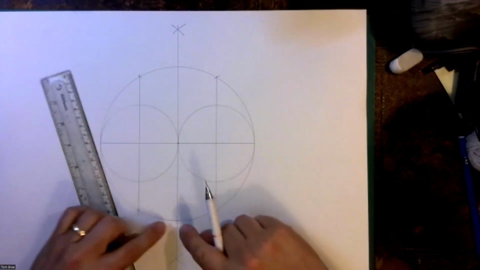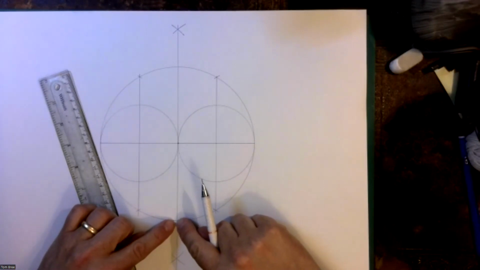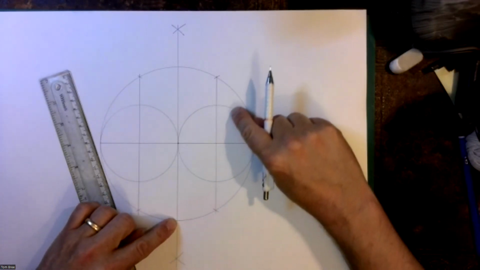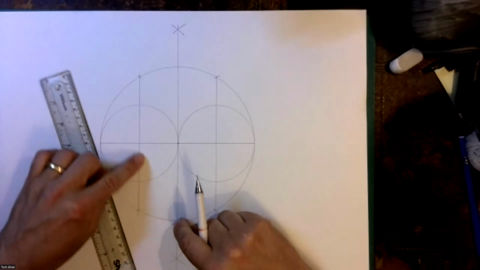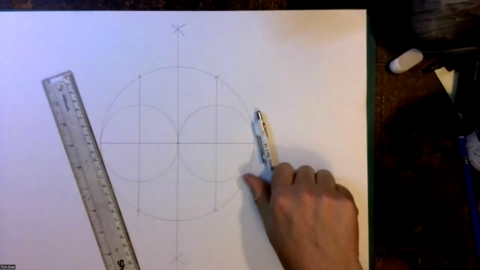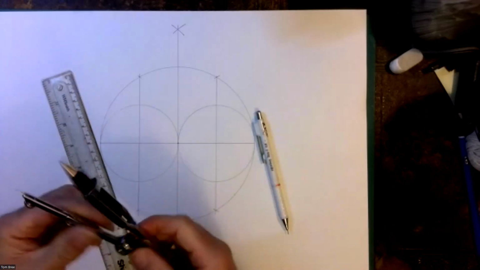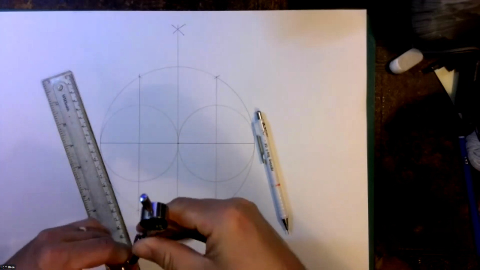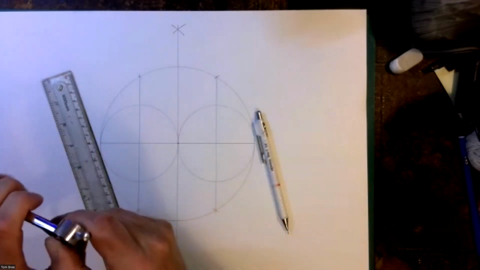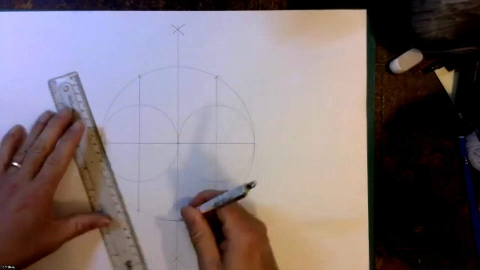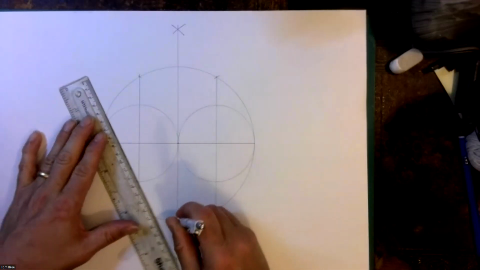Right, I'm now going to draw a V shape that goes from this point here through the center of that circle and one through the center of that circle. We're actually going to have to do quite a long stretch with this compasses measure. I'll describe that when we come to it.